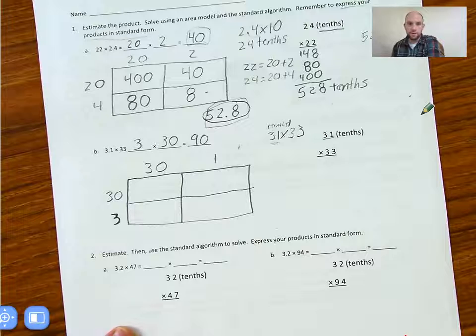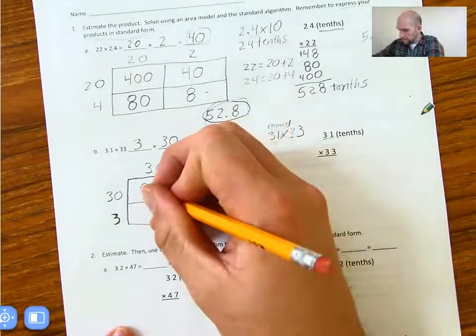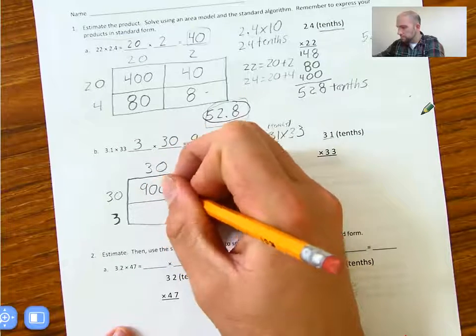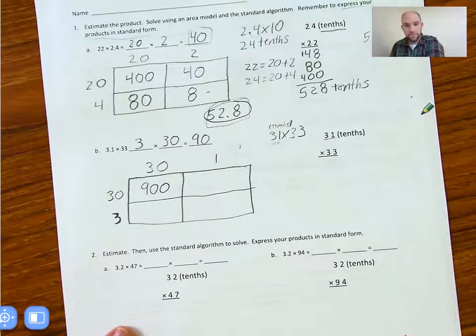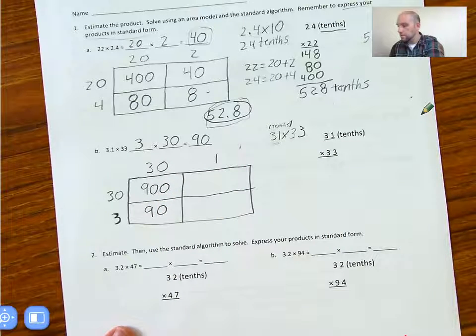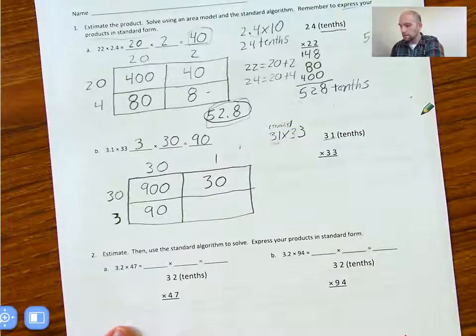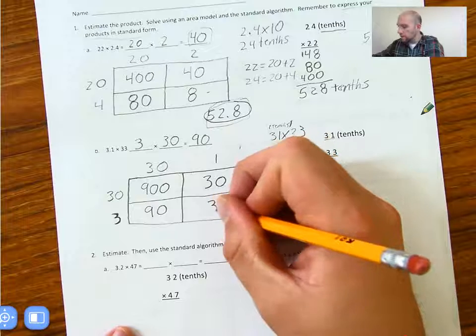All right. So we'll start by multiplying 30 by 30. We get 900. And then 30 times 3, we get 90. 30 times 1, we get 30. And 3 times 1, we get 3.